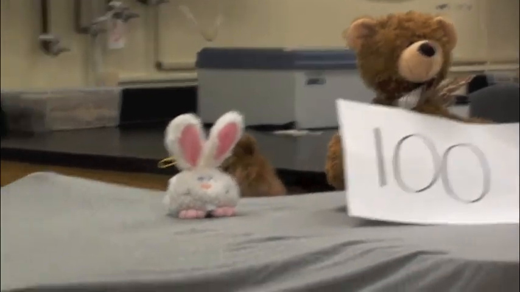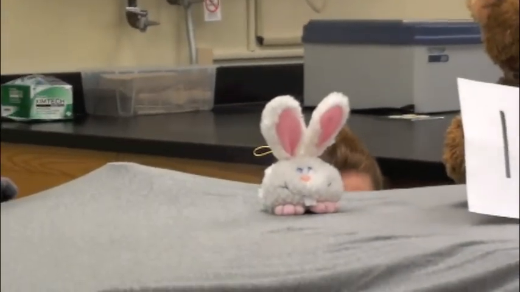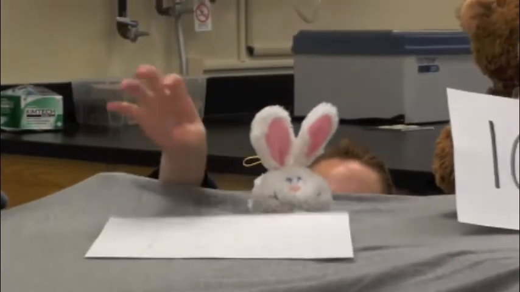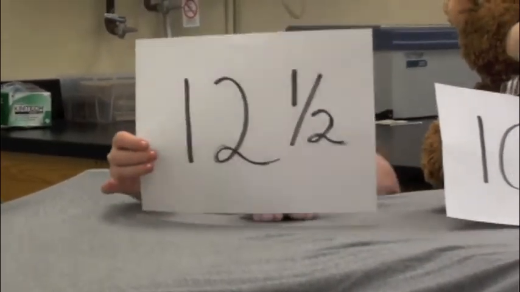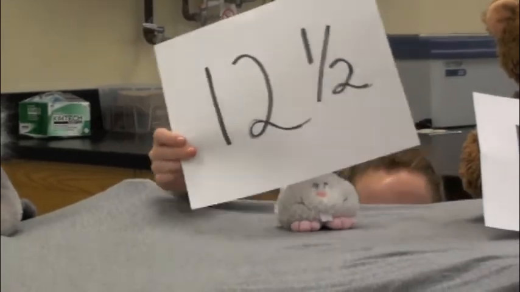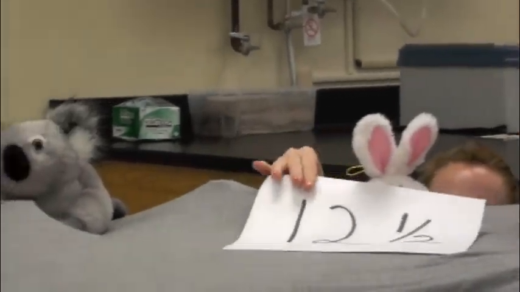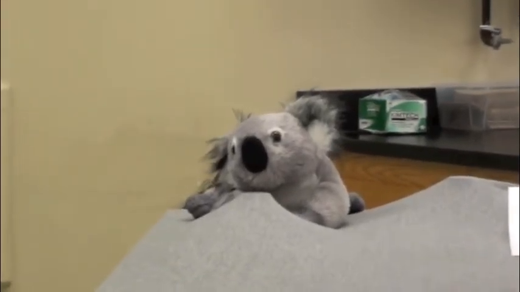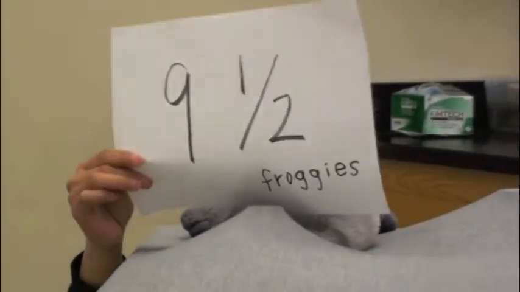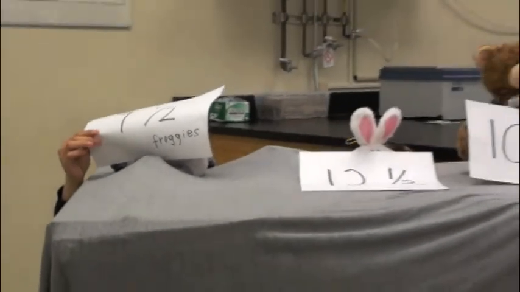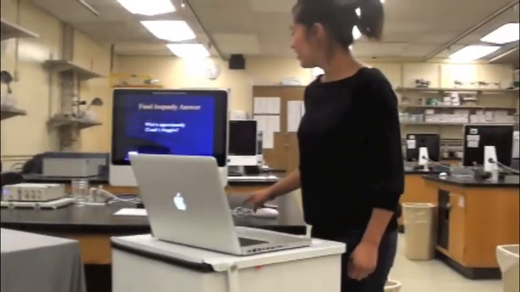Little Bunny Foo-Foo, your answer please? 12.5 froggies. Alright, Kooky Koala, your answer please. 9.5 froggies. Alright, the correct answer is 12.5 froggies.